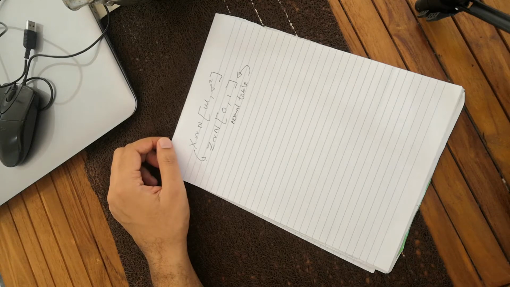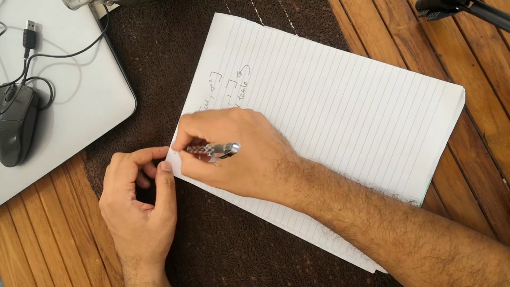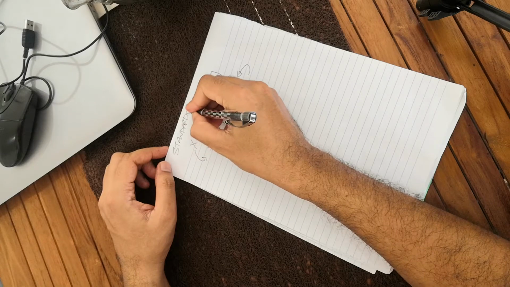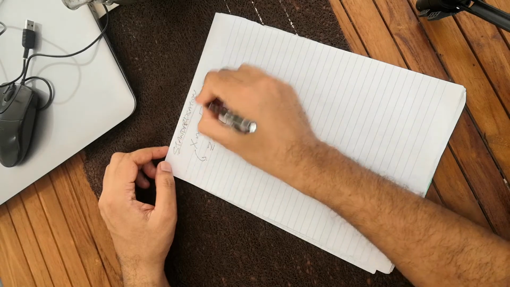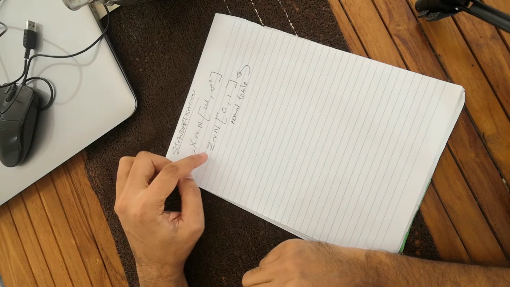Hi everyone, in today's session we're going to talk about the standardization process, which is basically about converting a normal distribution to a standard normal one.